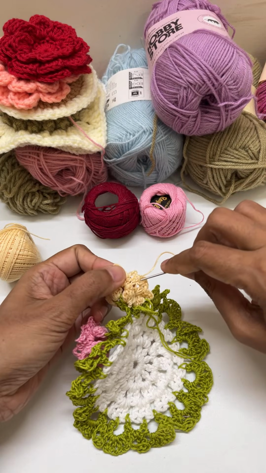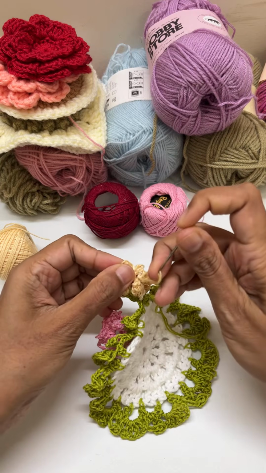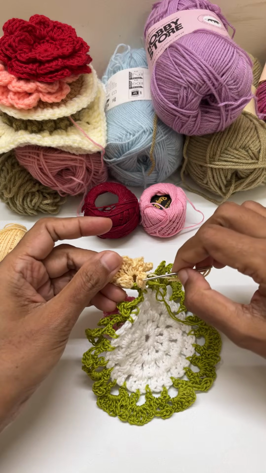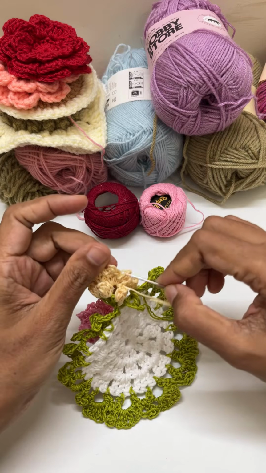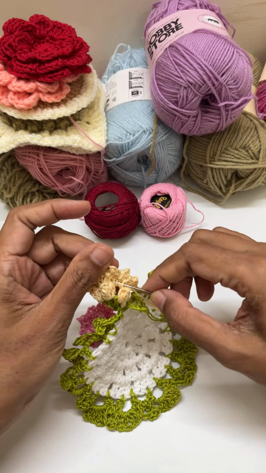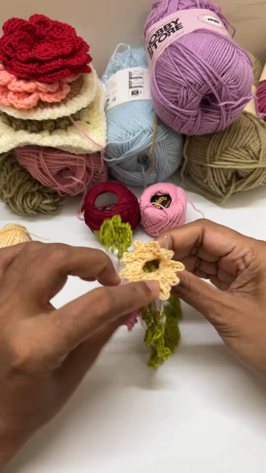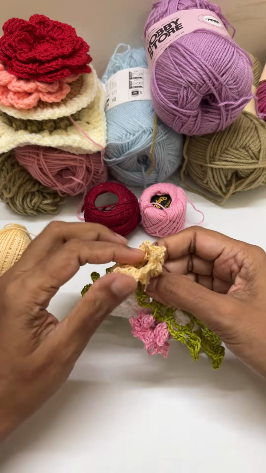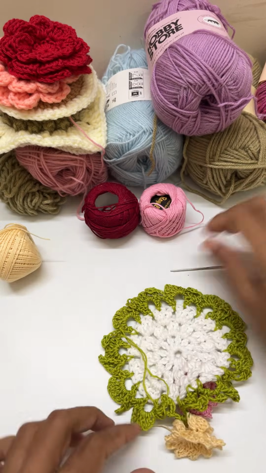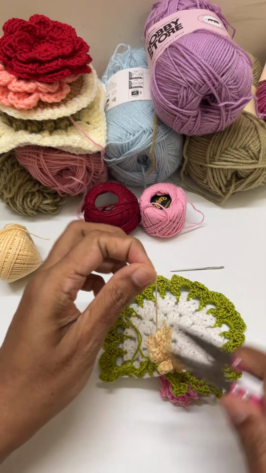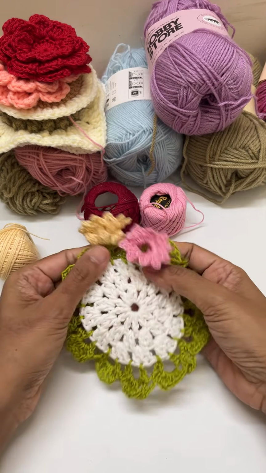So just let your thread pass through some loops like this, and just go above your popcorn stitches or under your petal. These loops are there, so I'm hiding that yarn tail in those, like this. Or you can just hide it in these loops. Choice is yours. Done. And then you can just cut your yarn tail. So our second flower is done.